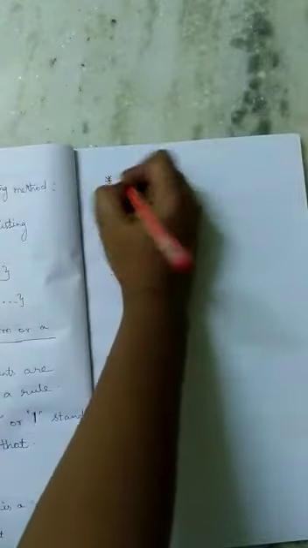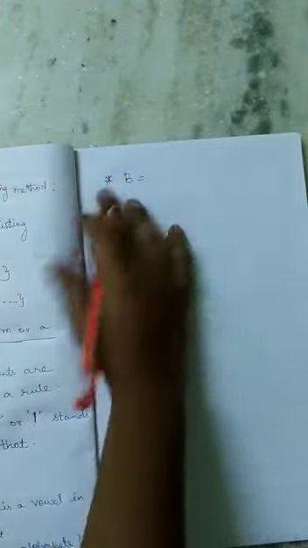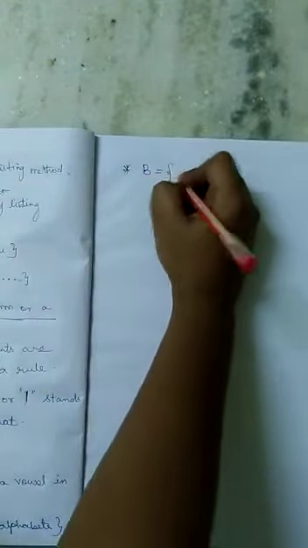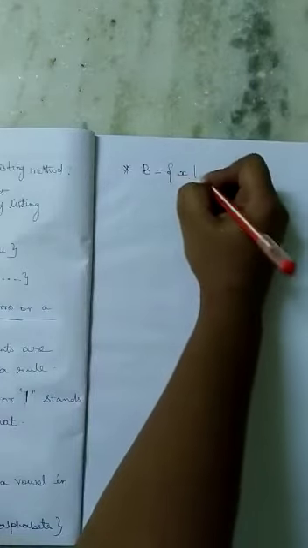Clear, children? Now I will give you one more example for this set builder form. Now I am going to take B. The name of the set is B. And see here, X such that X.